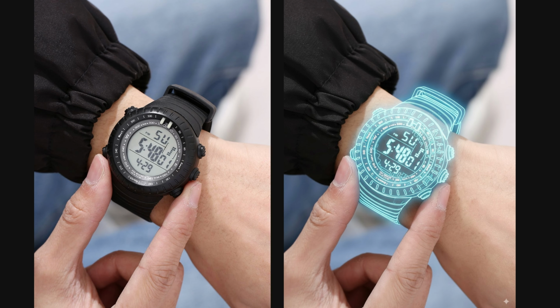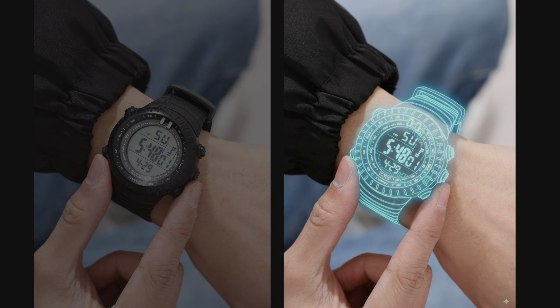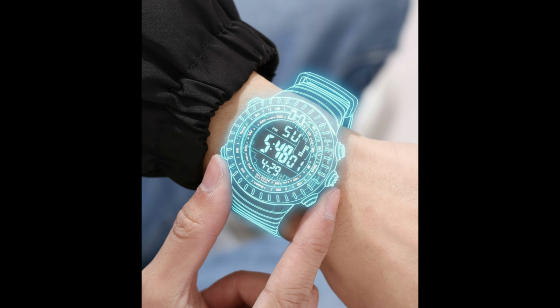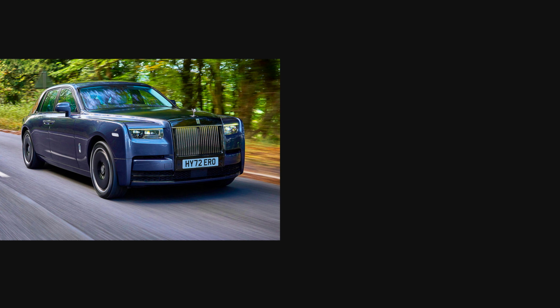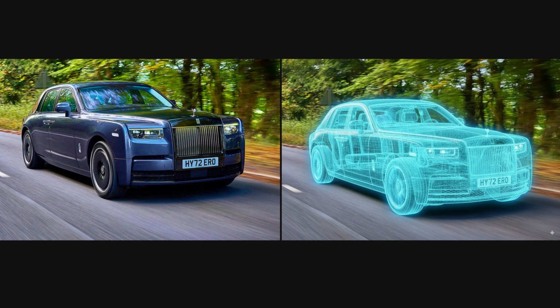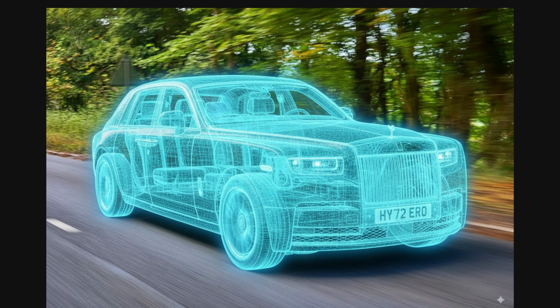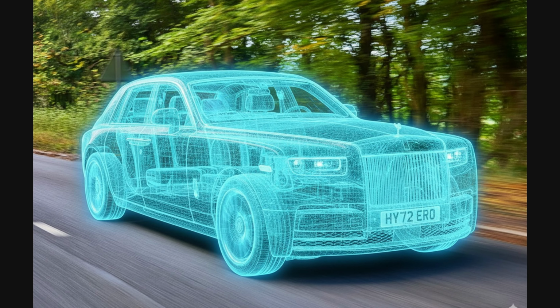This wristwatch, for example, turns completely transparent, but still keeps every tiny detail. Look at this, an entire car turned into a hologram. Absolutely amazing. I never thought something like this would be possible, and all it took was a single, simple prompt.